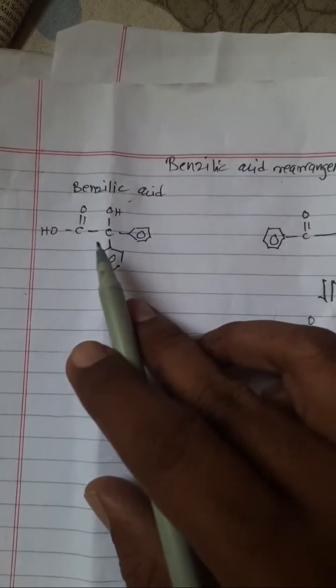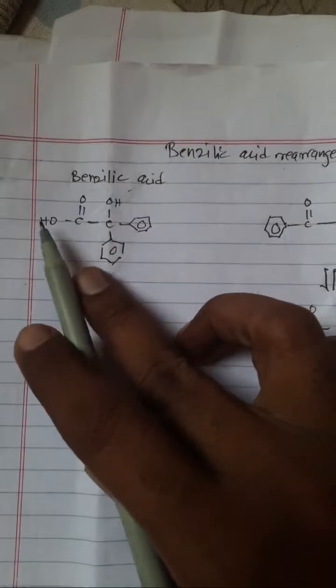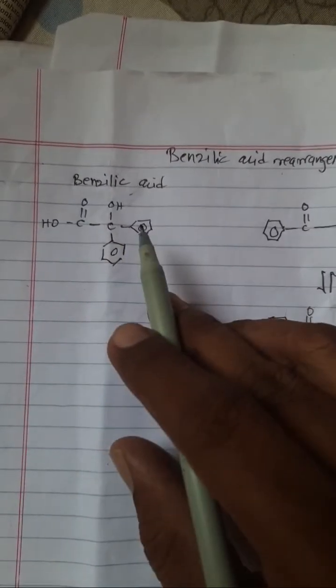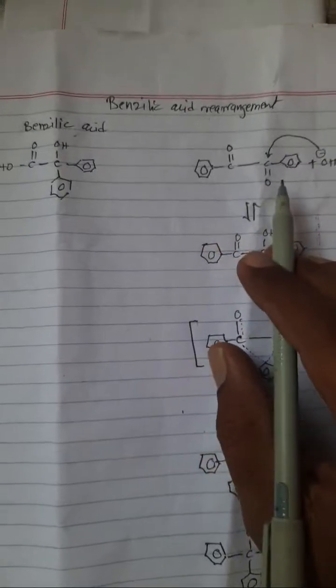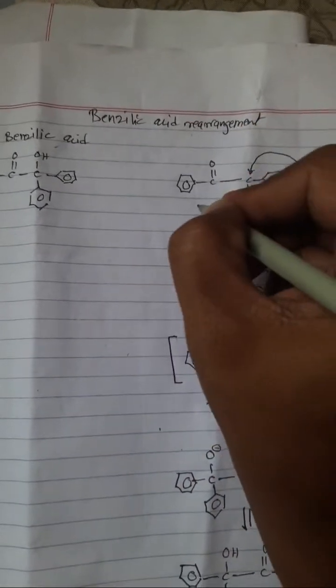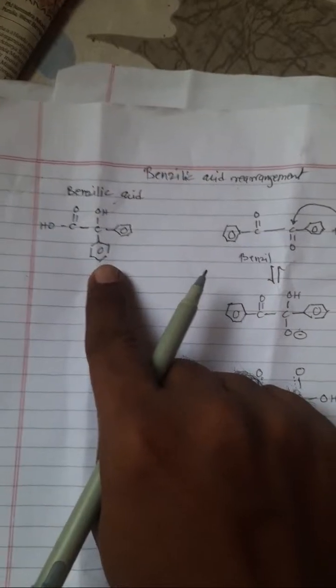You are seeing two carbons: this carbon has a hydroxyl group, and this carbon has a carboxylic acid functional group, and two phenyl parts. So this is called benzilic acid, and it is prepared from this benzil. So this is the structure of benzil. From benzil, the benzilic acid is prepared.